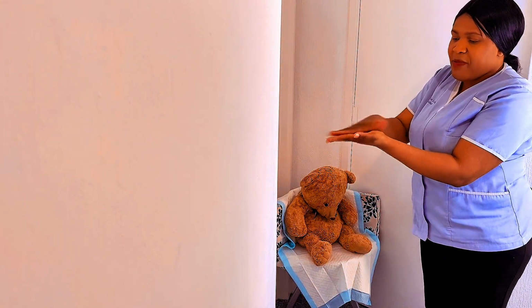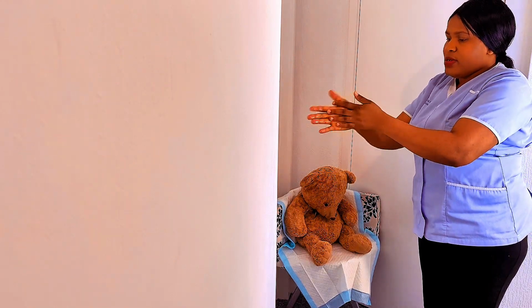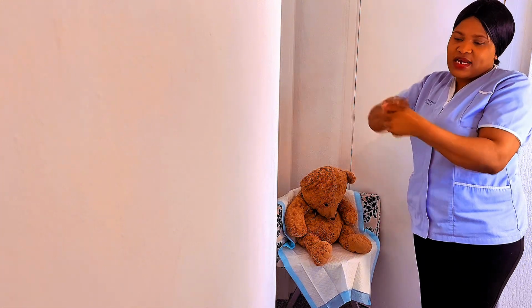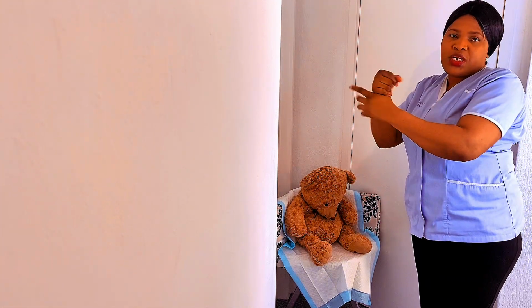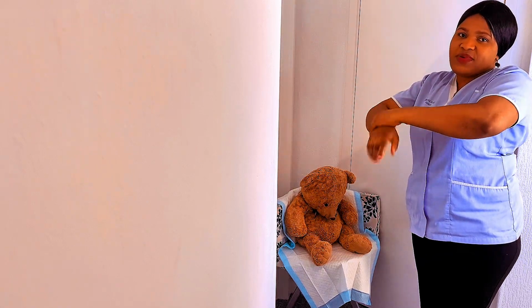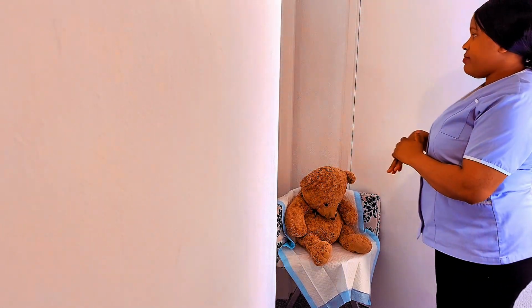An ample amount of gel on my palm: palm to palm, right palm over the left dorsum and vice versa. Fingers interlaced, fingers interlocked. Rotational rubbing of the thumb, tips of the fingers, and the wrist, and vice versa. My hands are clean. I am done. Thank you. That is it.